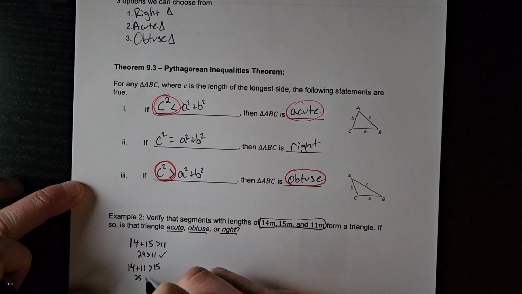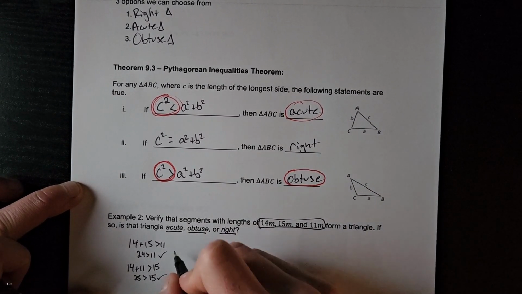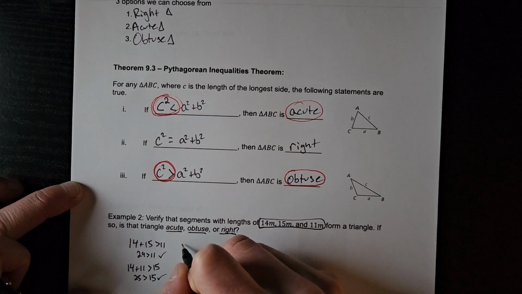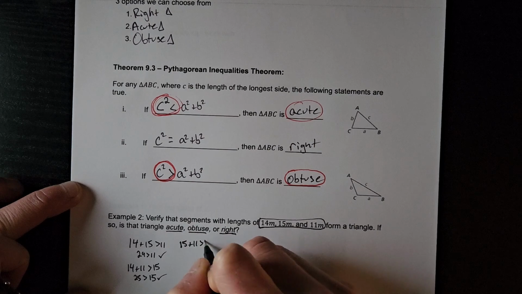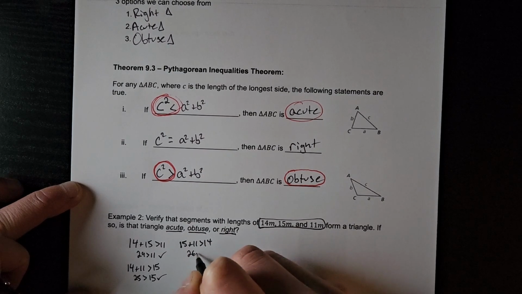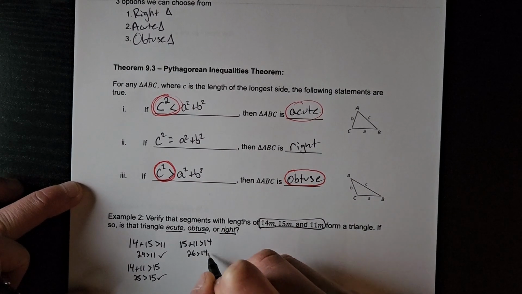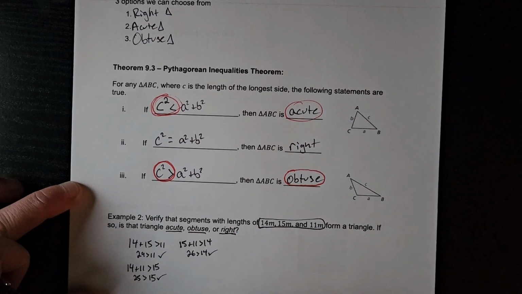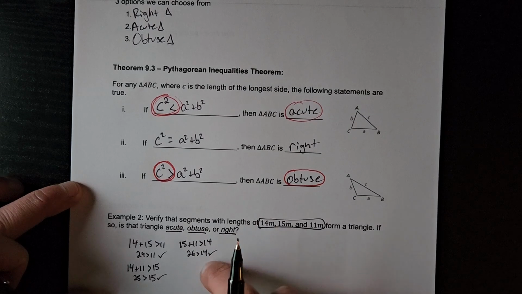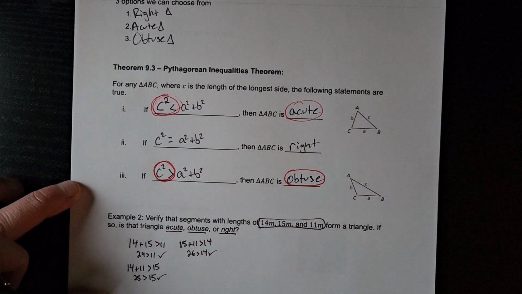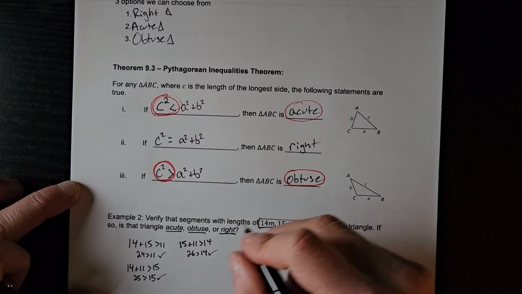That would mean 25 is greater than 15, and that is also very much true. And let's check 15 plus 11 greater than 14. That makes 26 greater than 14, which is also a true statement. So that means all 3 side lengths check out. It makes our theorem true. So we are dealing with a triangle.